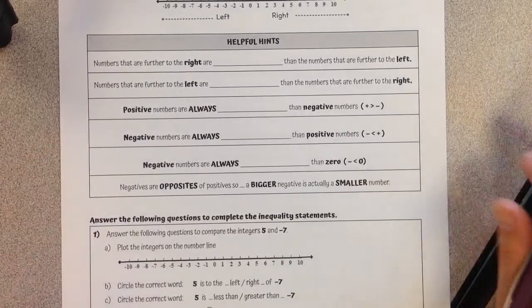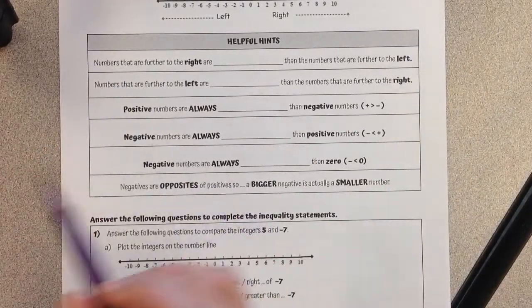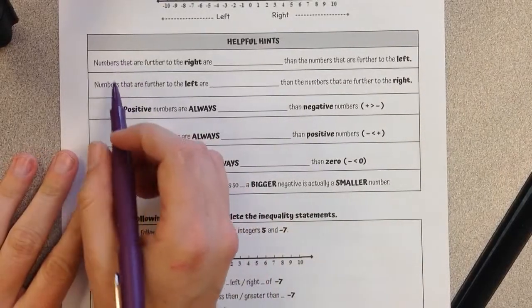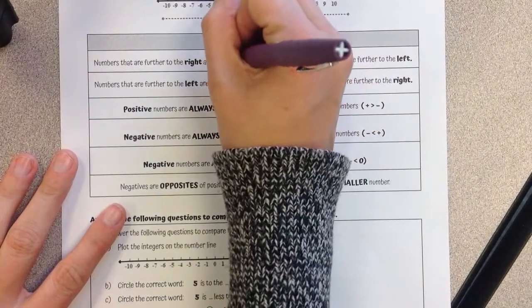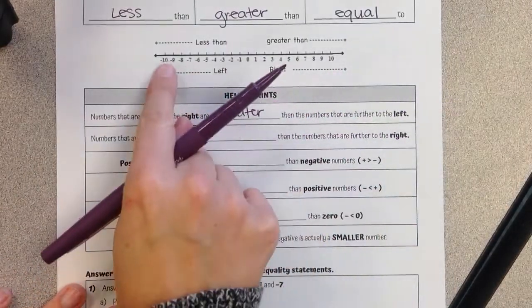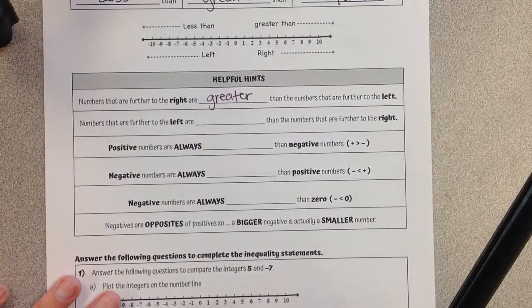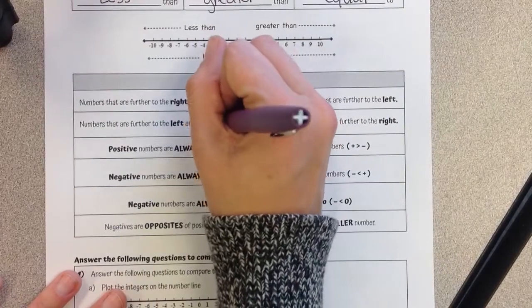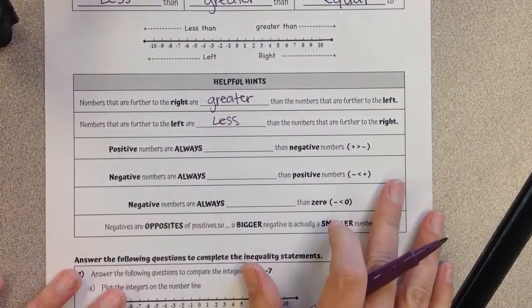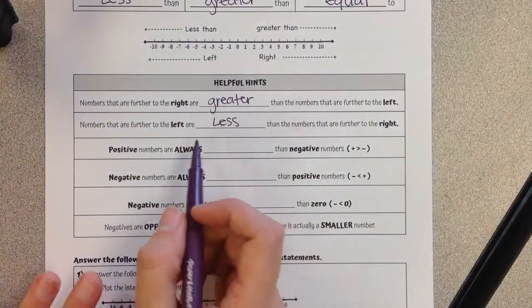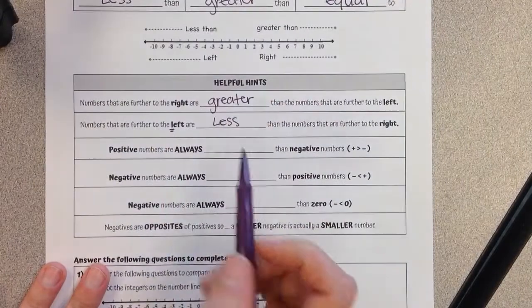Sometimes it's tricky, depending on what numbers are given to you, but sometimes there's little quick hints that can help you answer the problem quicker. Numbers that are further to the right are greater than the numbers that are further to the left. The reverse of that, if numbers are further to the left, they are less than numbers that are further to the right. I sometimes remember L in left for less than.